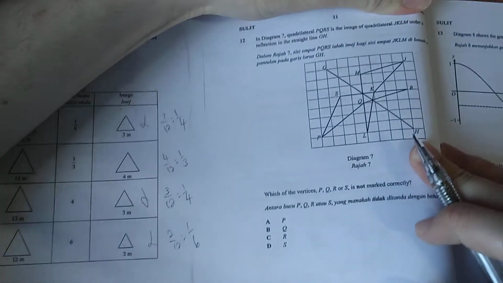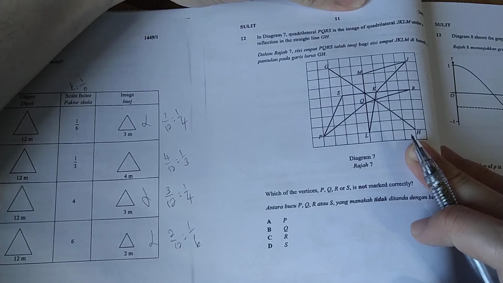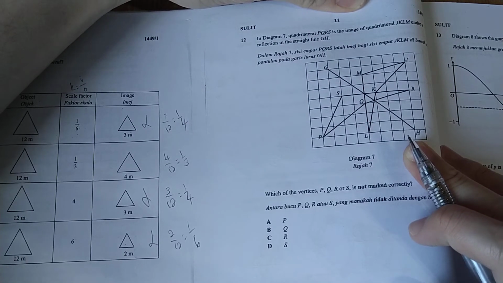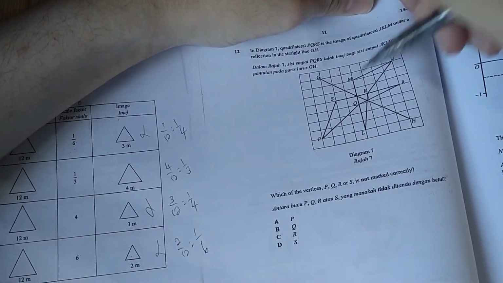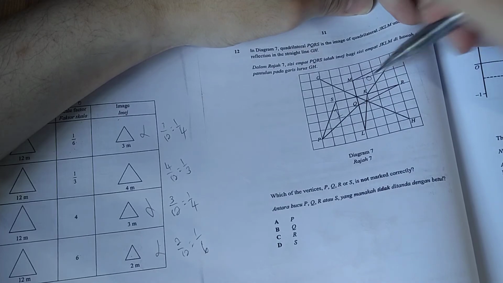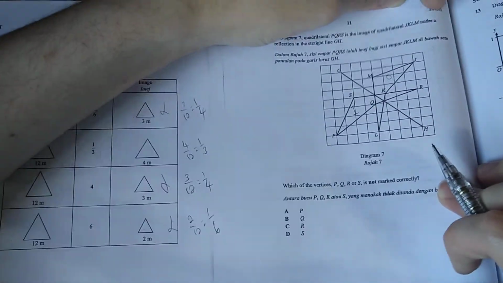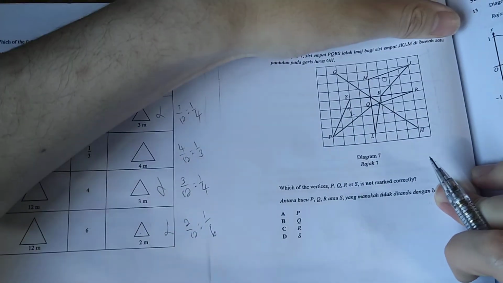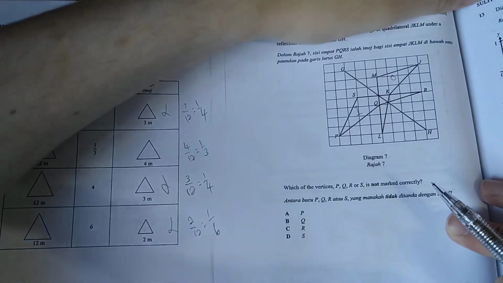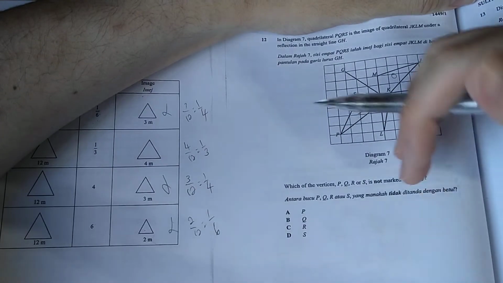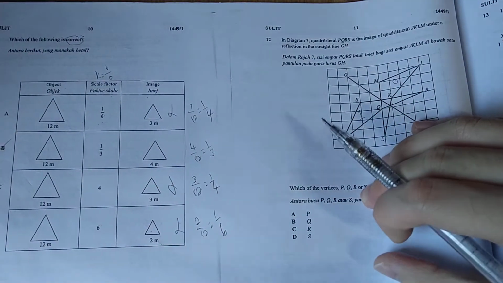Okay, yeah, alright. Number 12. In diagram 7, quadrilateral PQRS is the image of quadrilateral JKLM under a reflection. Oh, this is also transformation. So they say PQRS is the image. So I'll write I here and I'll write O here. Okay. It's always a good habit to write this thing here. Which one is object, which one is image. So that you know which one is the starting, which one is the ending. Because it's very easy to make mistakes.